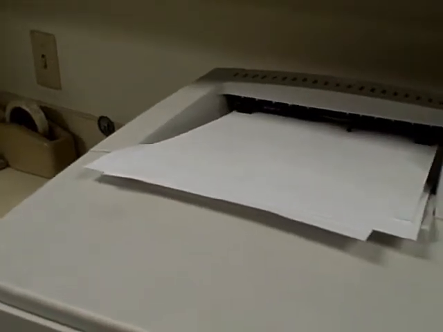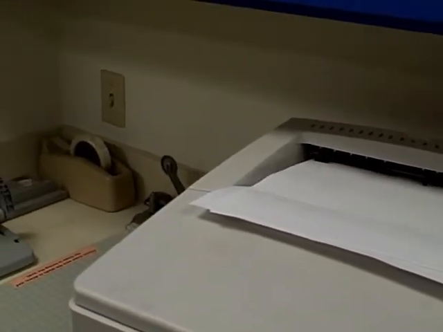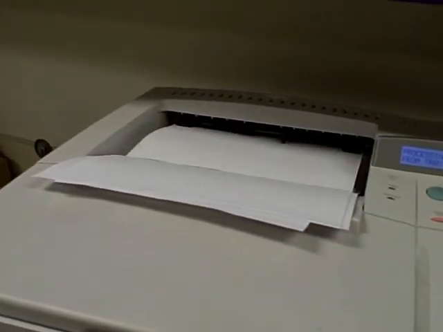I'm not going to show the names of the people, but it's got the date, the library's address here, and then the info to send to the patron. Then we just take these, fold them, put them in envelopes, put postage on them, and send them out. And that's pretty much it for overdues.